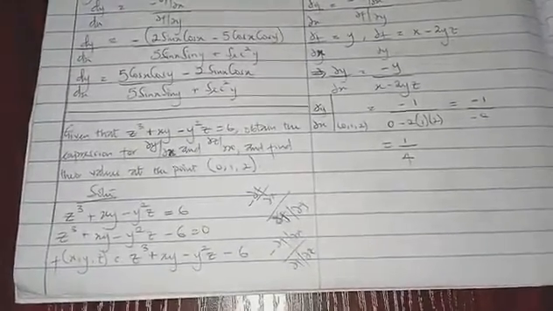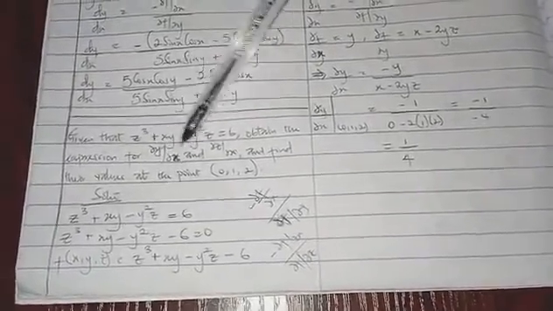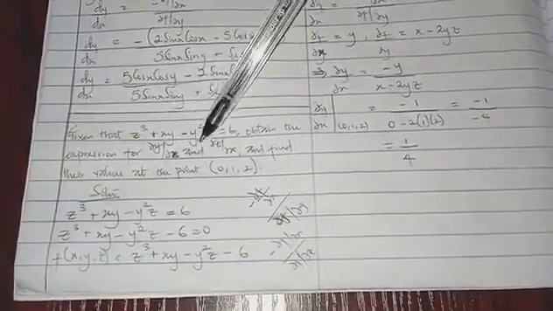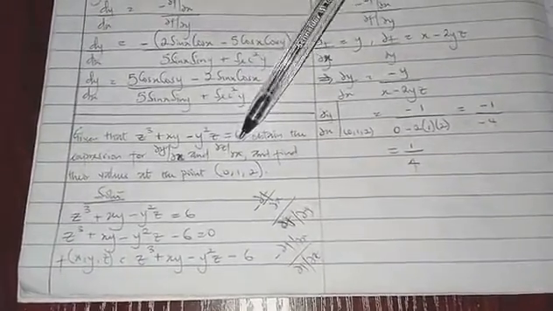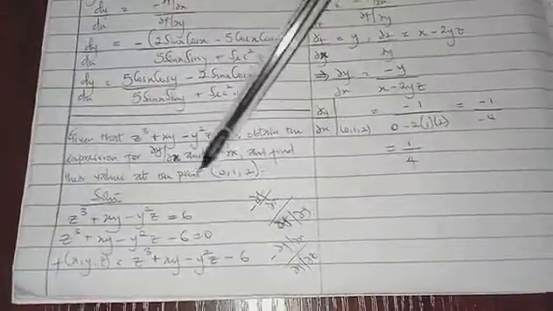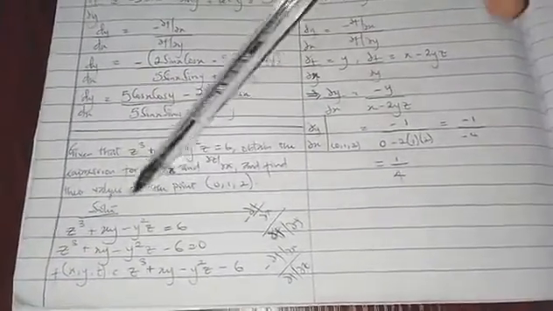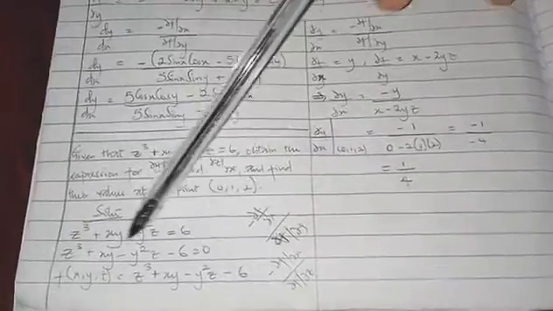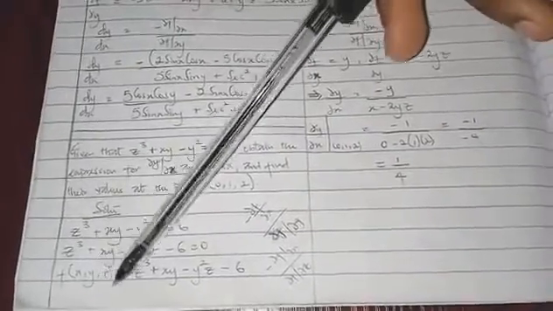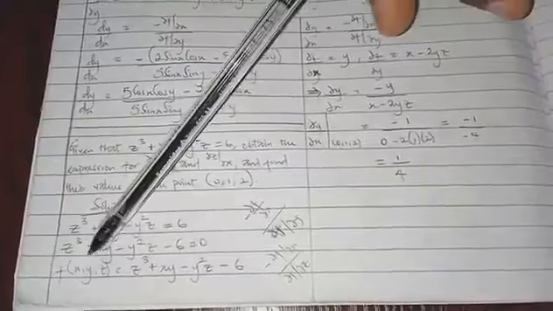So let's go. They say you should find partial y over partial x and partial z over partial x, and find their values at the point (0, 1, 2). Okay, so solution: you write down your equation and take everything to the left hand side. Now we call the equation f.